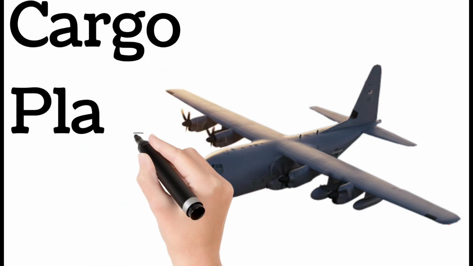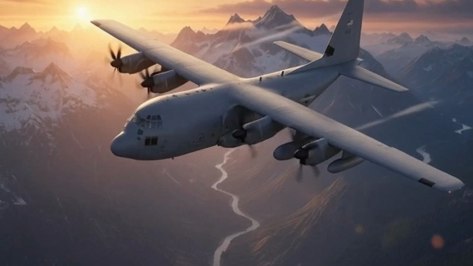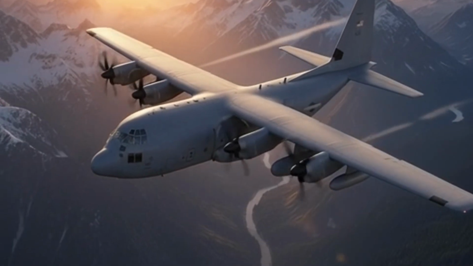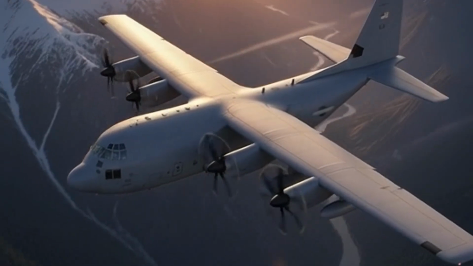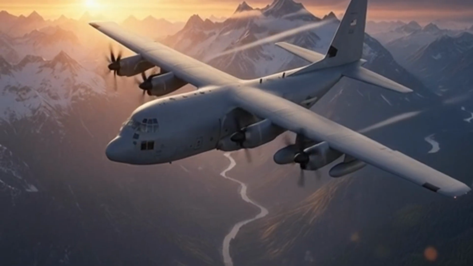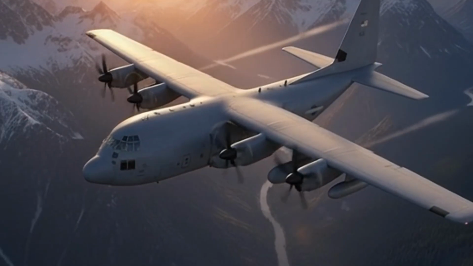Next, cargo plane. A cargo plane is used to transport goods. It does not carry passengers. It can carry heavy and large items. It is important for trade and business.